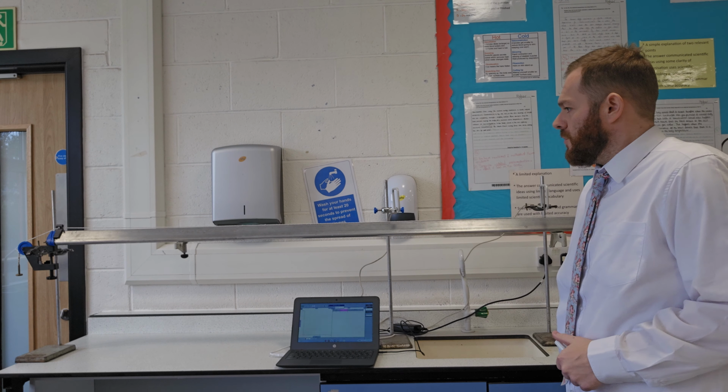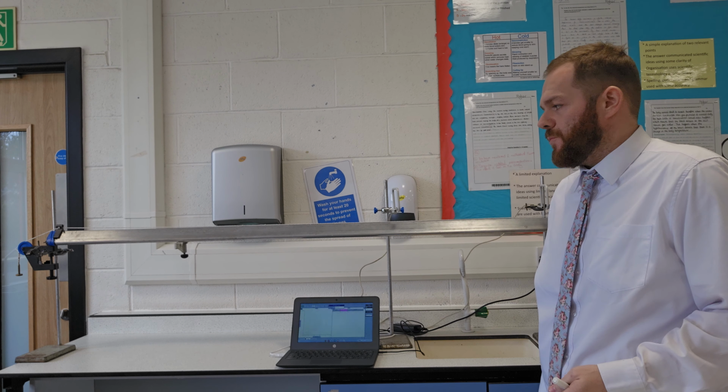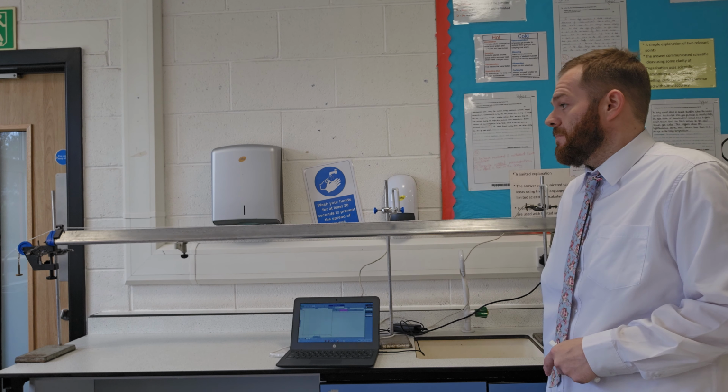Right folks, quick video here just going through the required practical from the forces topic. This is looking at acceleration and how force affects acceleration of an object. So you've already done Newton's laws of motion, and this is looking at Newton's second law of motion, the one that says that the acceleration of an object is proportional to the force applied and inversely proportional to the mass of the object.